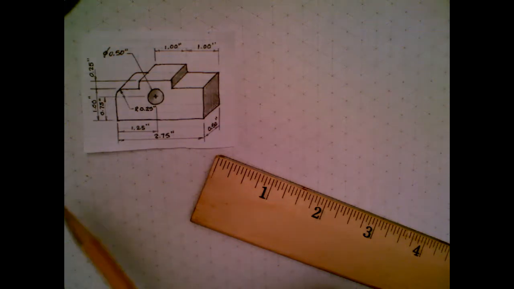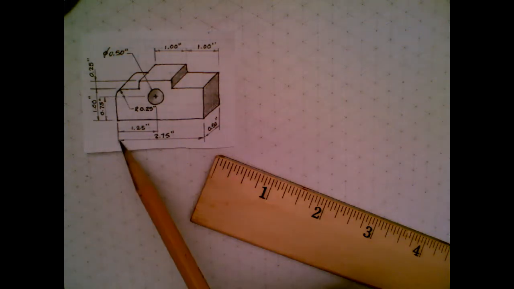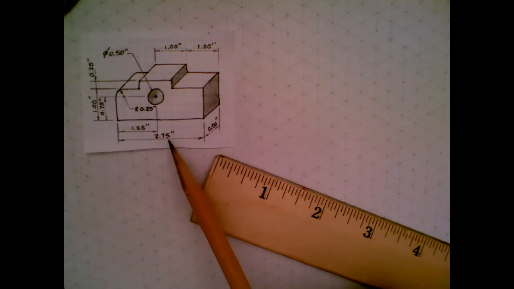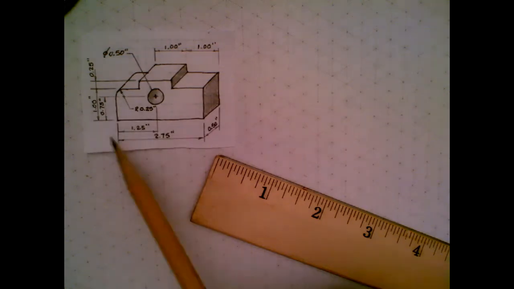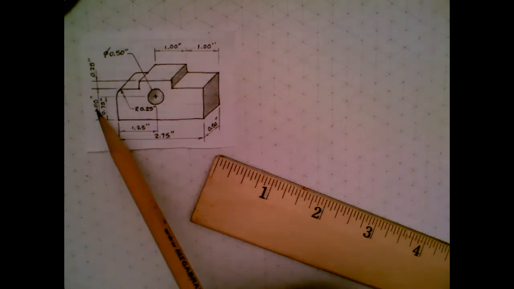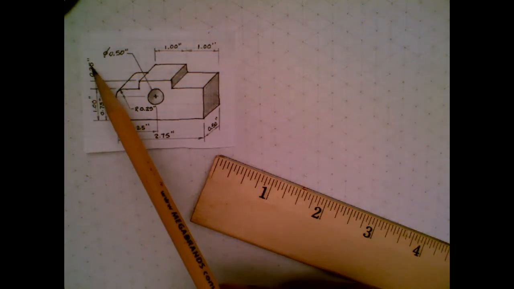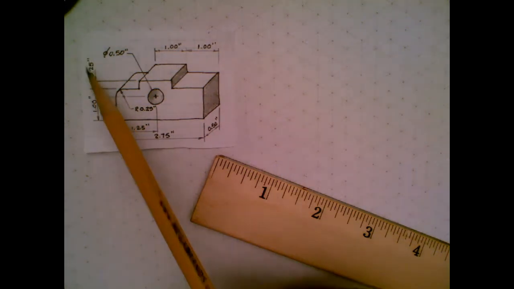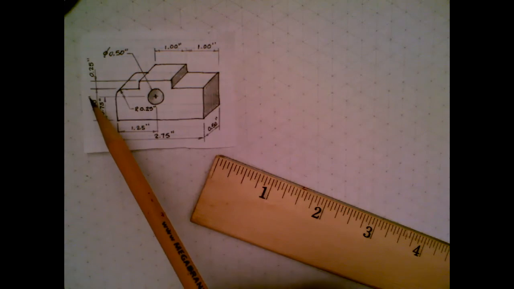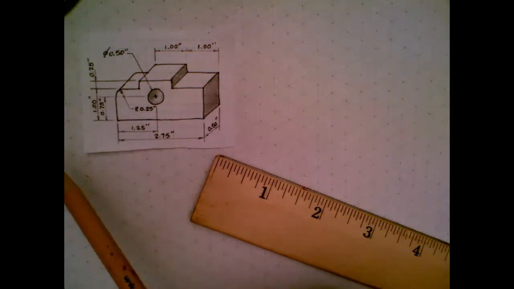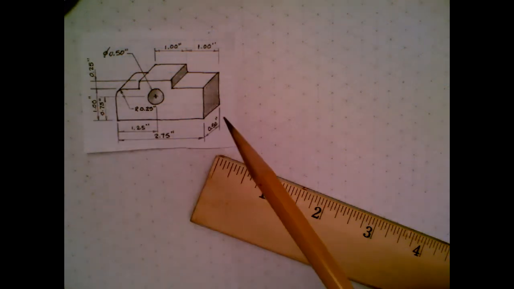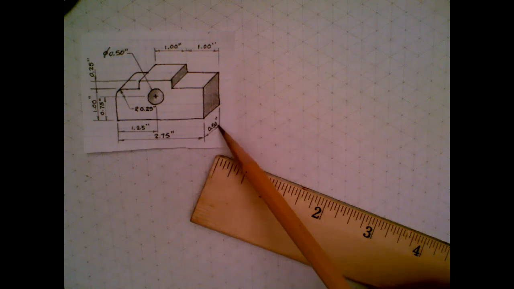We're going to create our imaginary box based off the total length, which is 2.75. The total height of the object is 1.0 plus 0.25. These marks that you see right here are a notation for inches. So I would add these two together and I get a total of 1.25, and then the depth on the object is going to be 0.5.